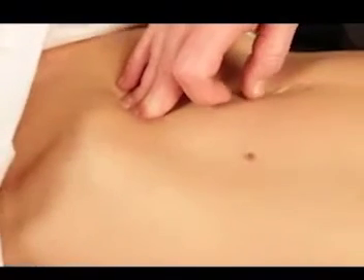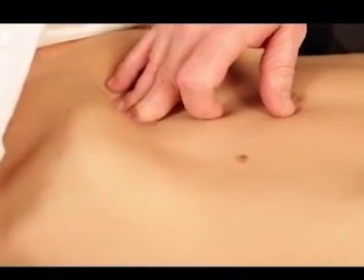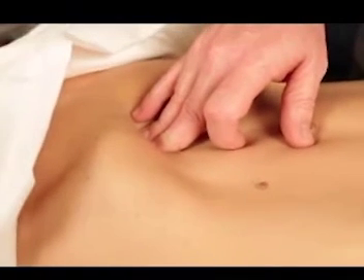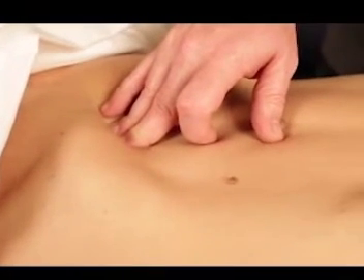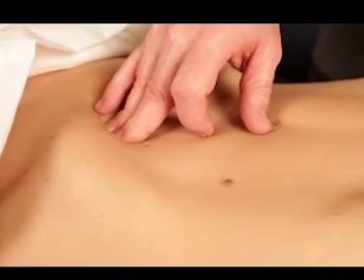And then using the intestines to actually push on the diaphragm where it descends back towards the lumbar spine, you can get some release that way also. It's kind of like doing a pressure point release through a phone book.